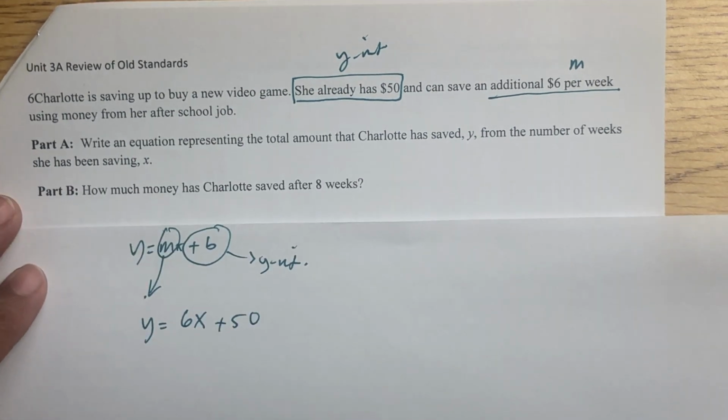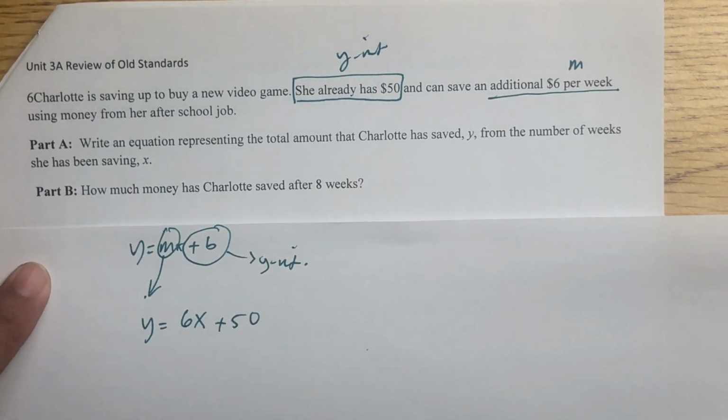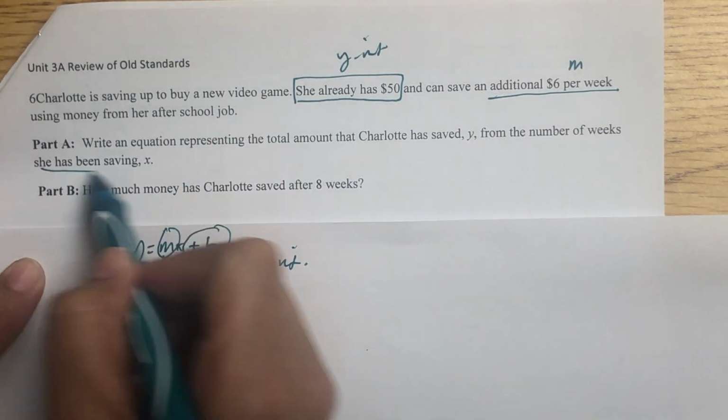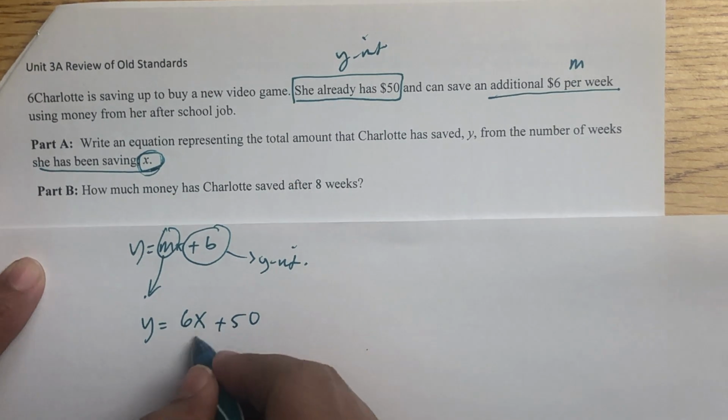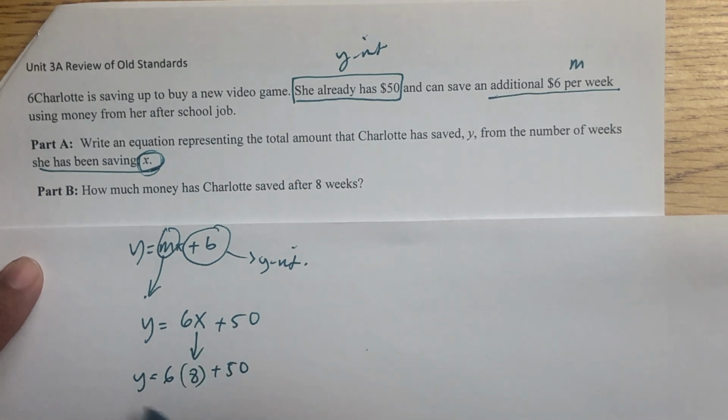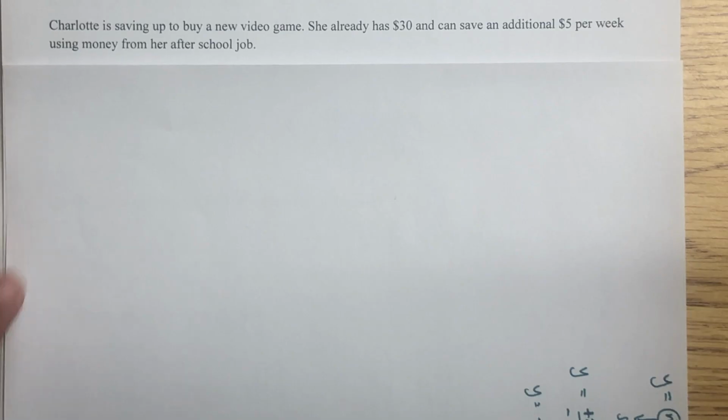Part B. How much money has Charlotte saved after 8 weeks? Remember, what's 8 weeks? Okay, the number of weeks she has been saving, x. So they're telling you that this x is now equal to 8. Write everything else down and just replace the x with an 8. And then work it out. 6 times 8 is 48. 48 plus 50 is 98. So she saved $98.